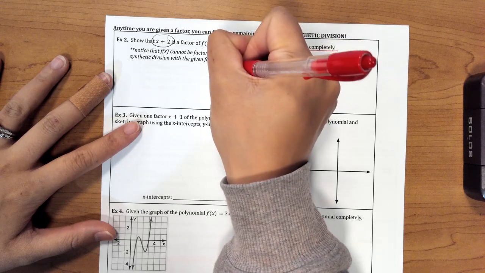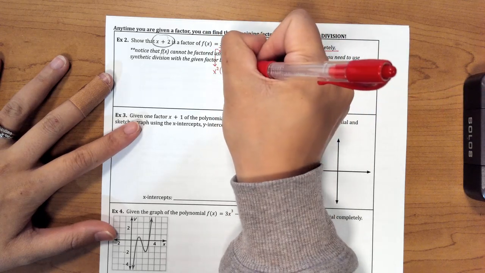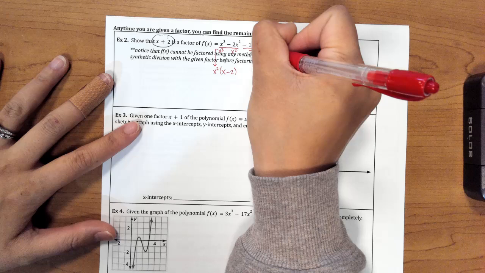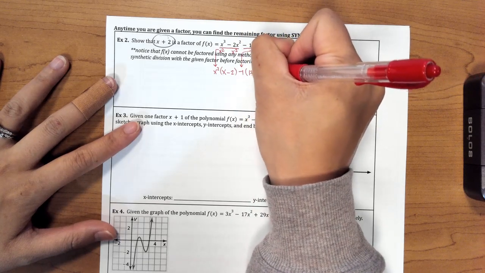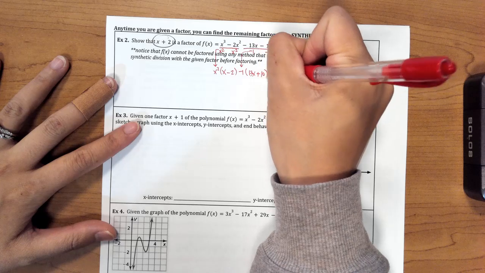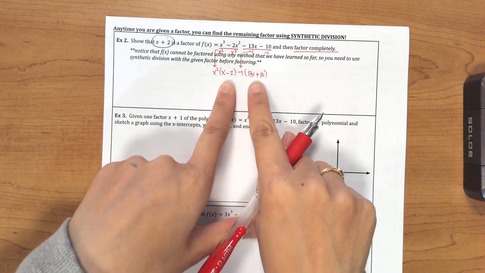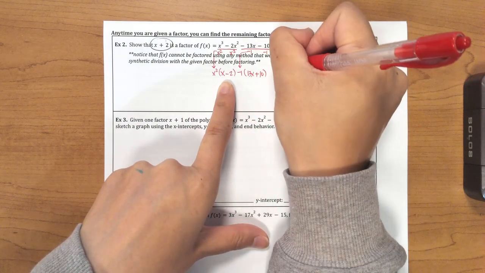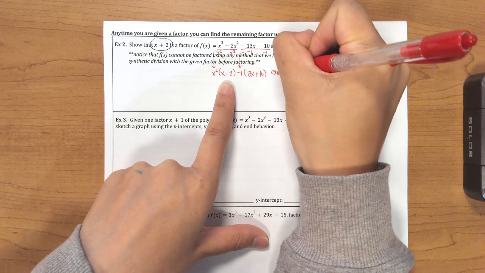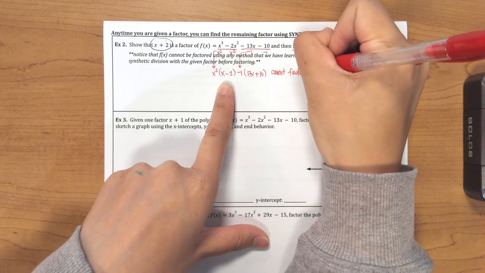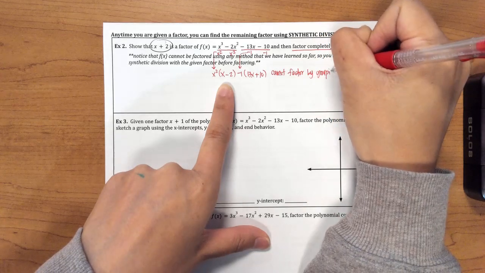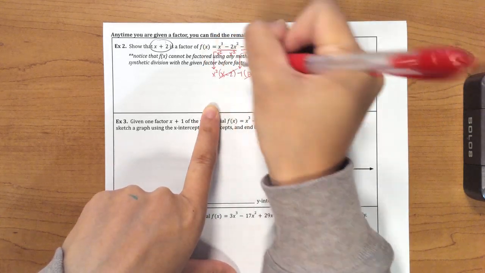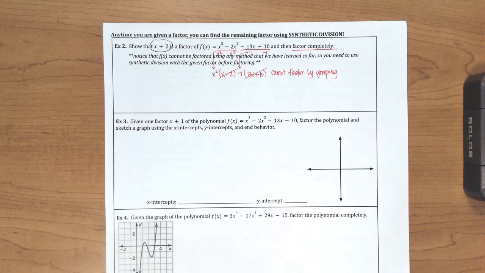If I write this out, I have x squared on the outside, and I have x minus 2 left, and then negative 1 on the outside, and then I have 13x plus 10. Do you see how these two parentheses are not equal to each other? So you cannot factor by grouping, because these don't match.